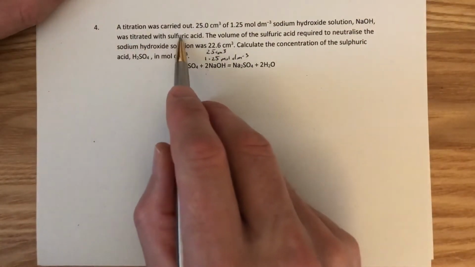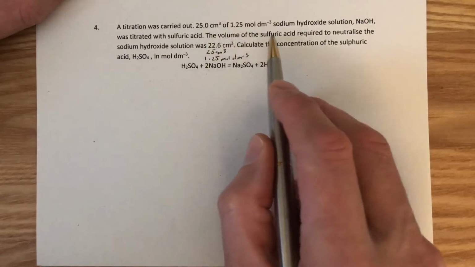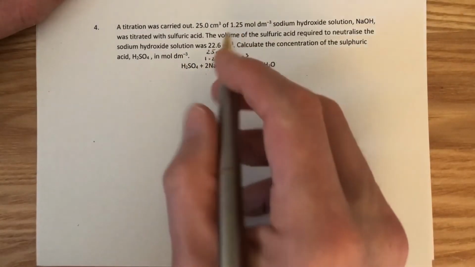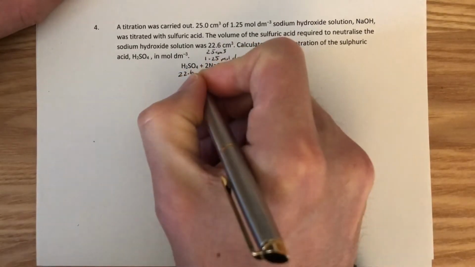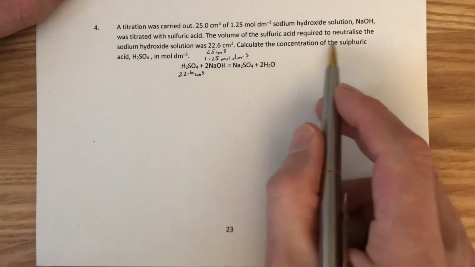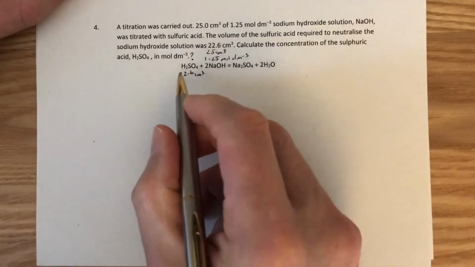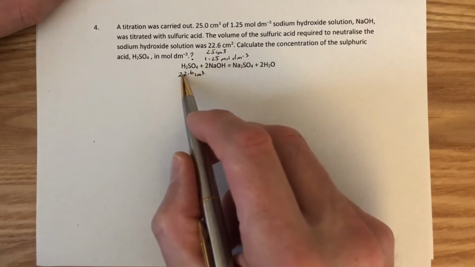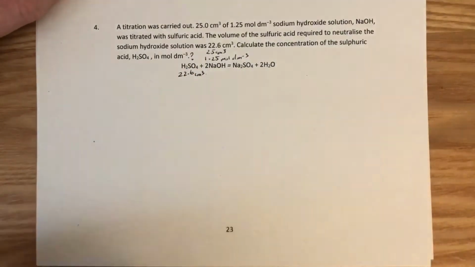It was titrated with sulfuric acid, that's the H2SO4. The volume of sulfuric acid required to neutralise the sodium hydroxide solution was 22.6 centimetre cubed. Let's write 22.6 down there. That's the volume of sulfuric acid. It asks us to calculate the concentration of sulfuric acid. So the concentration, question mark for the concentration there. So we've got all the information for sodium hydroxide. We've got a volume for sulfuric acid, but we need the concentration.